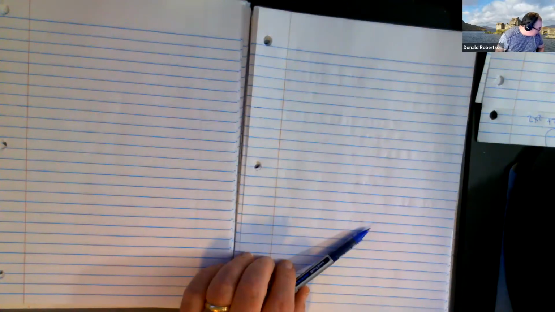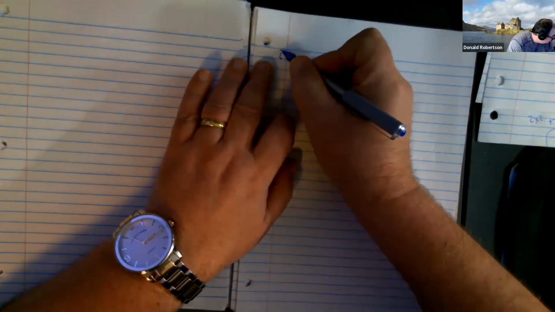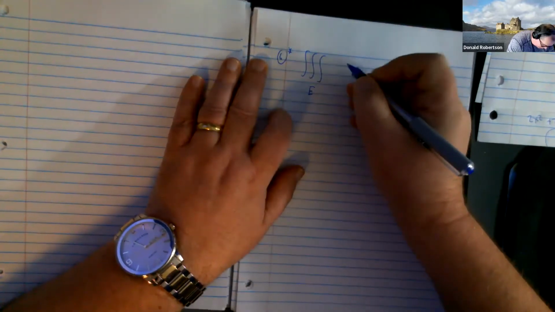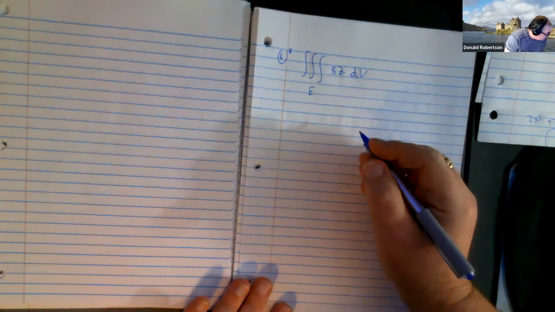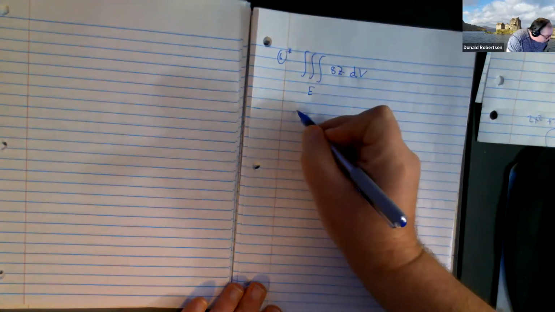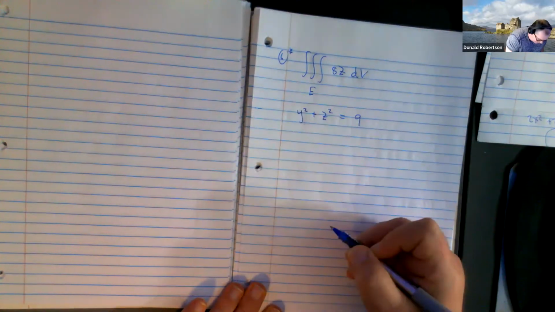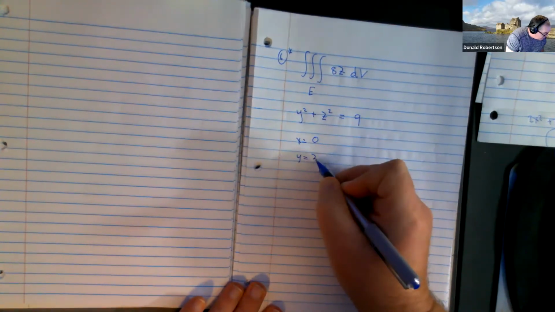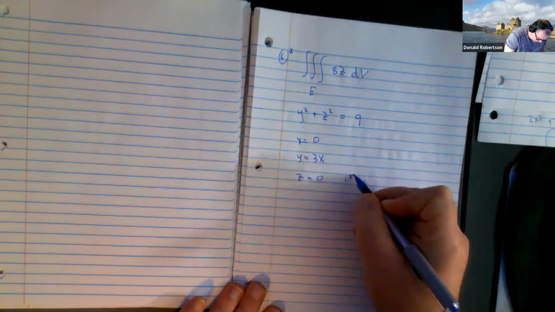And do a, this is a version of 6 then. That's the guy we're going to do. You have a cylinder called y squared plus z squared equals 9. And you have x equals 0. You have y equals 3x. And you have z equals 0. And everything is in the first octant.